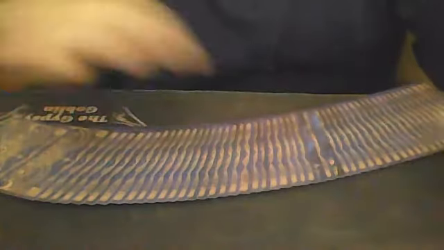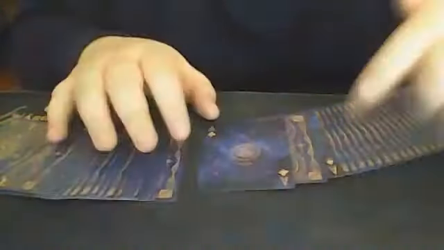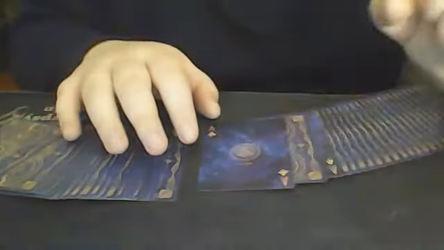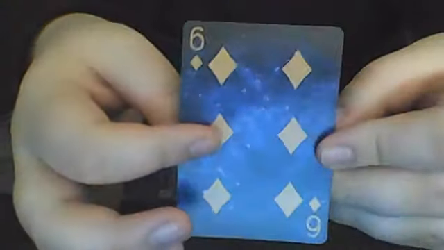But now you can spread out the deck and show them. The ace of spades appeared along with the ace of clubs, one card in the middle, and that just so happens to be your six of diamonds.